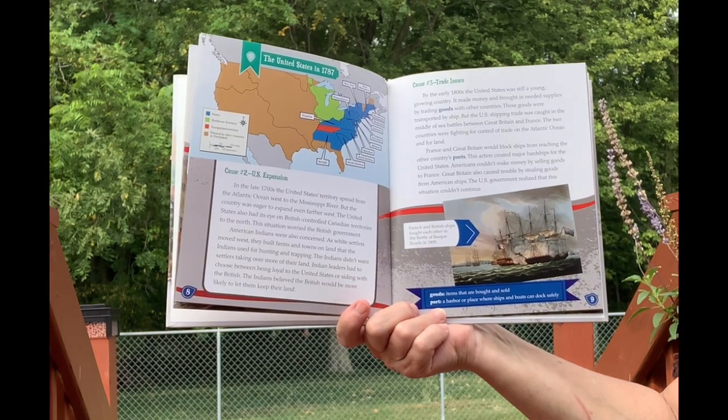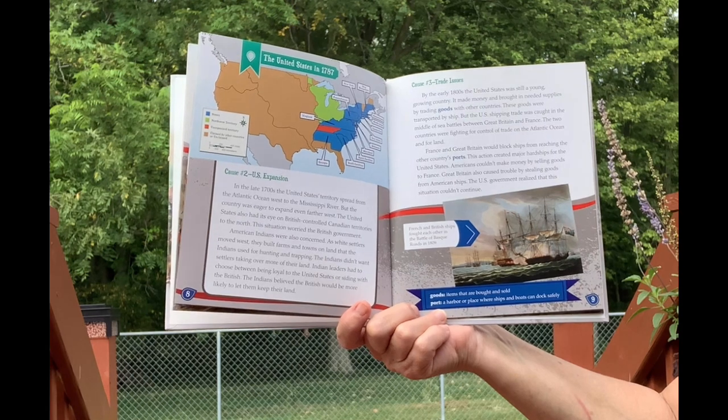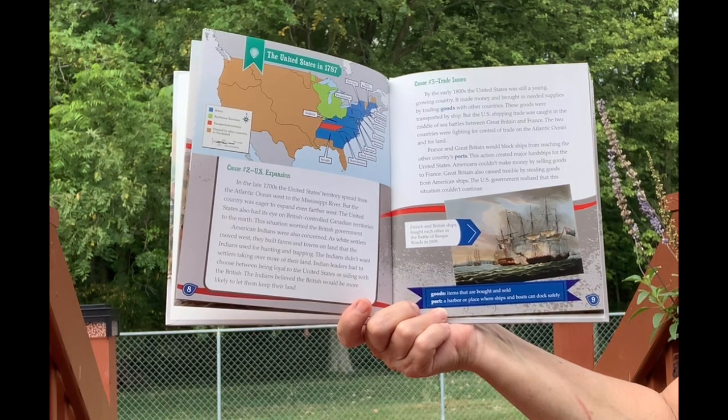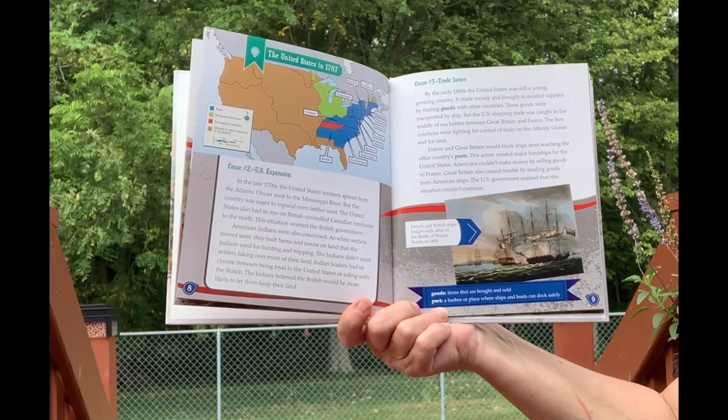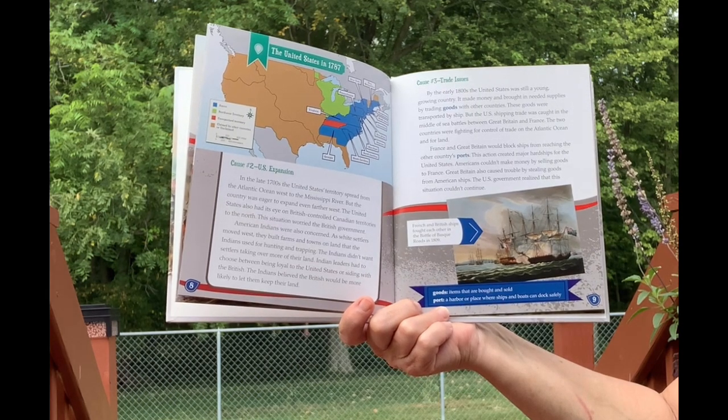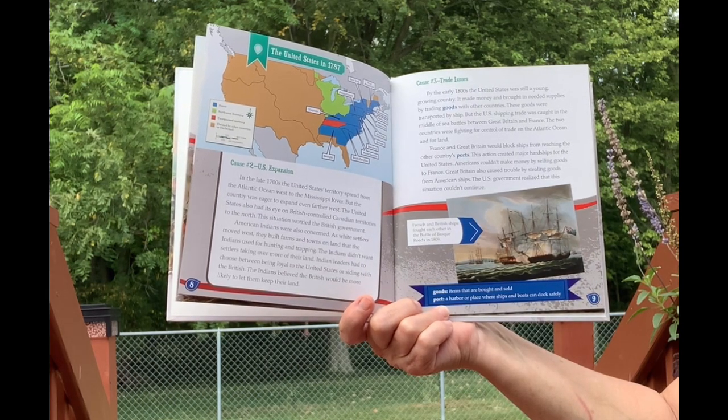Cause number 3, trade issues. By the early 1800s, the United States was still a young, growing country. It made money and brought in needed supplies by trading goods with other countries. These goods were transported by ship, but the U.S. shipping trade was caught in the middle of sea battles between Great Britain and France.